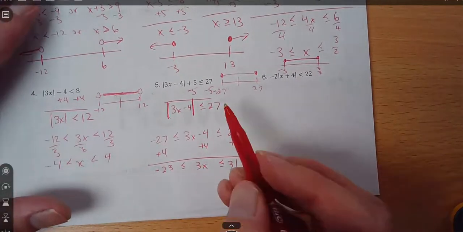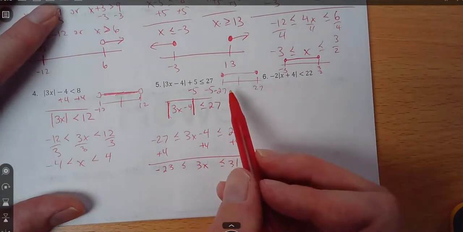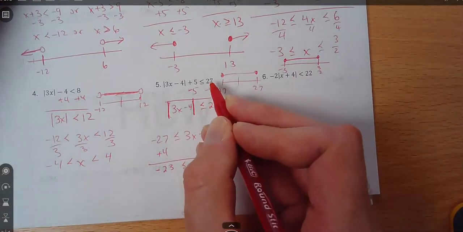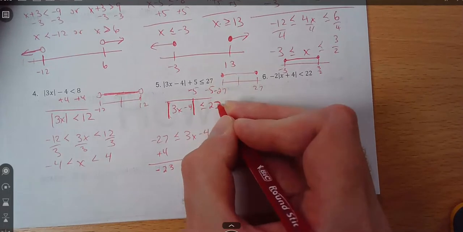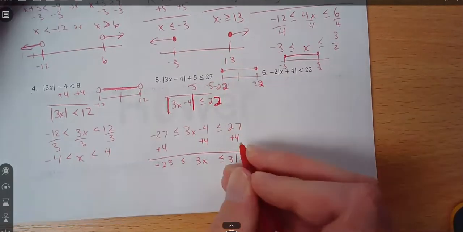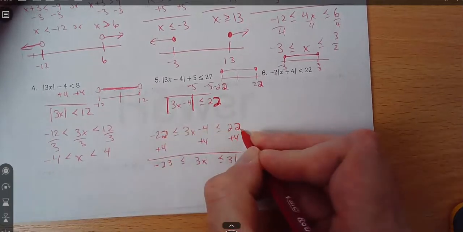Am I doing this? Yeah. Divide everything by 3. I didn't subtract 5 over here. I thought that felt weird. 27 minus 5 is 22. I'm sorry. I wish I would have caught that sooner. Maybe you were thinking that, like, whoa, what's he doing? Okay, so luckily it didn't change a ton.